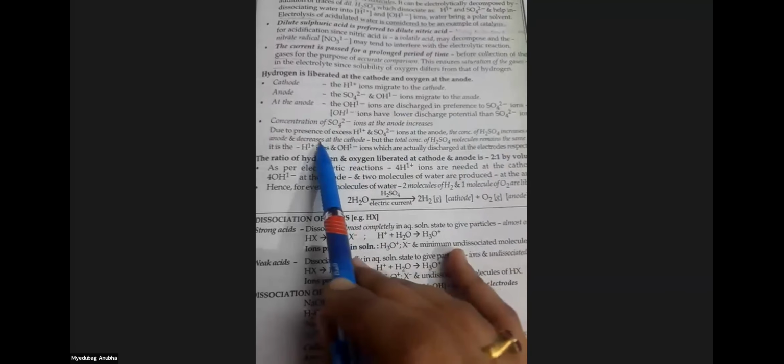The concentration of SO4 ions at the anode will increase. Why will it increase? Because, as you know very well, H plus ions are liberated in the form of hydrogen gas, hydroxyl ions are forming at the anode, and SO4 ions remain in the solution. Again and again the current has been passed, so the concentration of sulfate ions will increase at the anode and decrease at the cathode. But the total concentration, as we have read, the positive ions are equal to the negative ions, so overall the total concentration of sulfuric acid will remain the same.